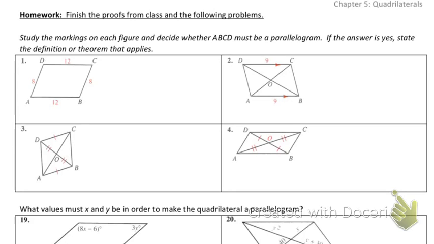The answer was no because of the opposites. I put down yes, theorem 5.7, but I don't get why it would be no. Read theorem 5.7 to me. The diagonals of a quadrilateral bisect each other, then the quadrilateral is a parallelogram. Okay, and I thought that they did bisect each other.